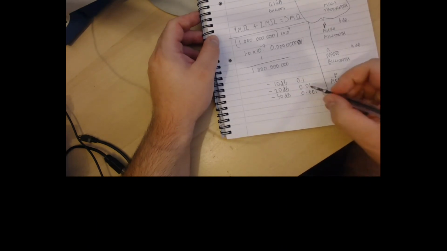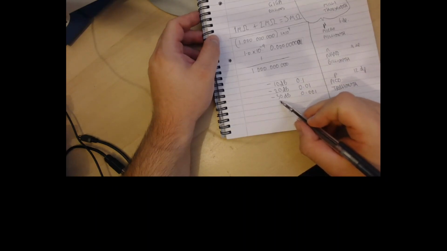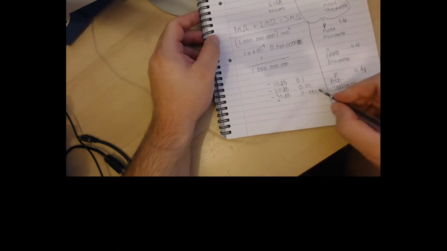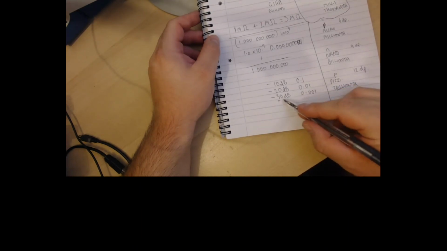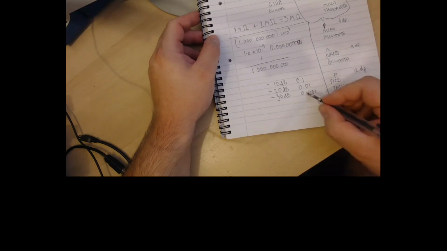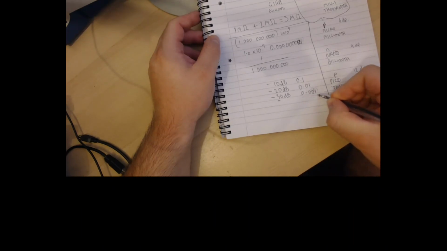It's getting a tenth of what it was before. 10 times less each time. And again, this figure here with the negative sign, it just means you're starting off moving to the left, getting smaller each time. So minus 30, the 3, means we're going to jump over the tens 3 times. So from 1, we go 1, 2, 3, and that would be negative 30 decibels.